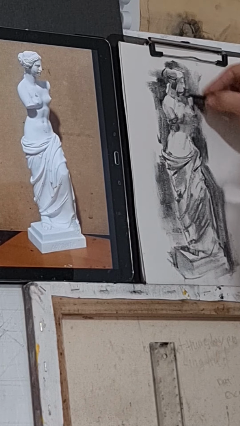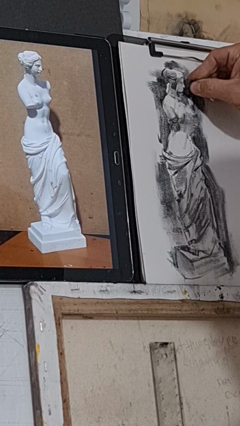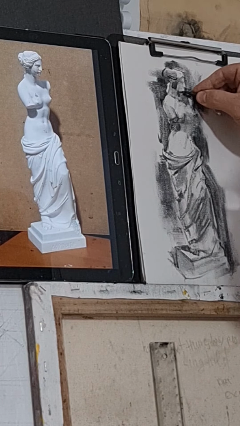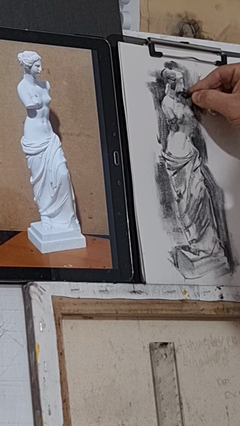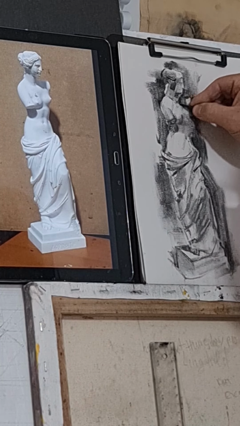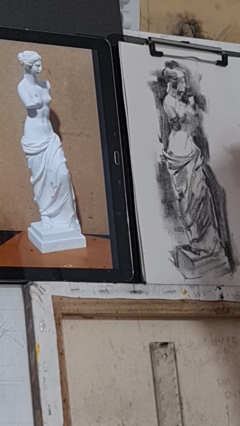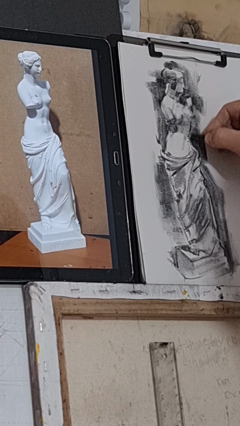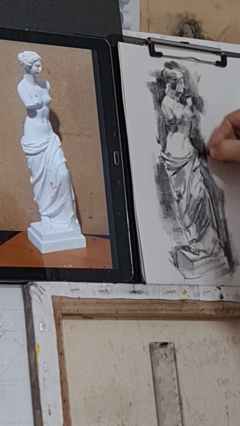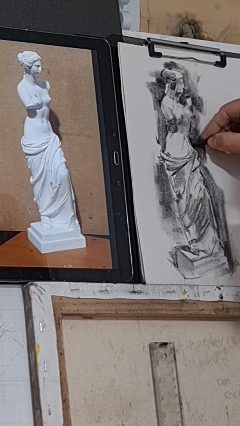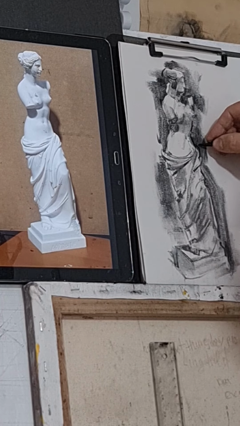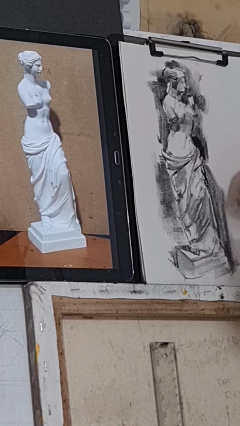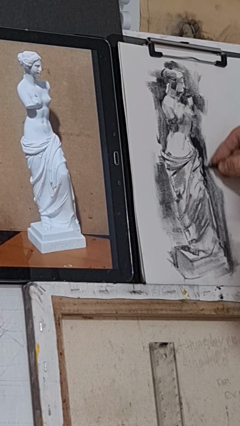More emphasis on the darks here, underneath her chin, a bit more of the chin. Highlight the chin, highlight the neck here, darker cast shadow. A little bit more emphasis on her thorax, or rib cage, sorry, rib cage. The rib cage is going there. Highlight of the fold here, making it a bit darker, a bit darker, a bit darker. And getting the darks here on the round here.